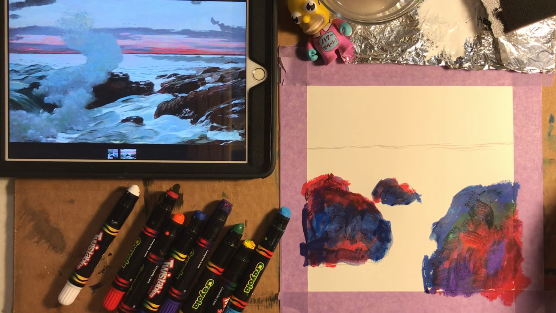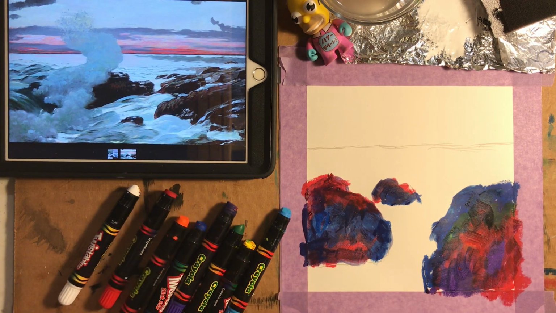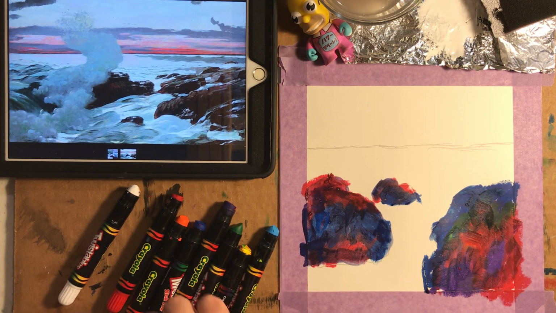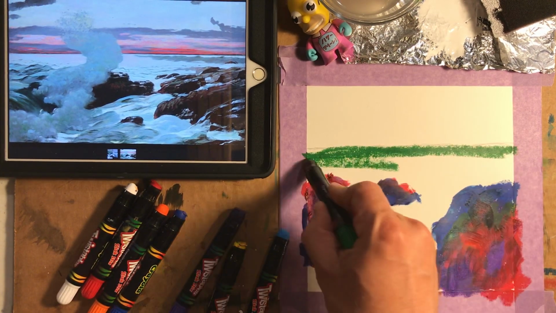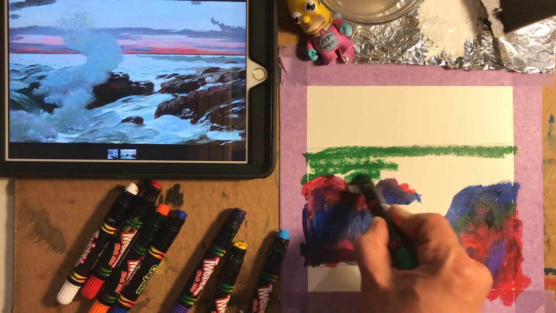Okay, next I have to fill in my water, right? Remember I said, not your typical blue water here, right? And I've painted water and drawn water a million times blue. So let's start with a different color. Winslow Homer, he loved green.